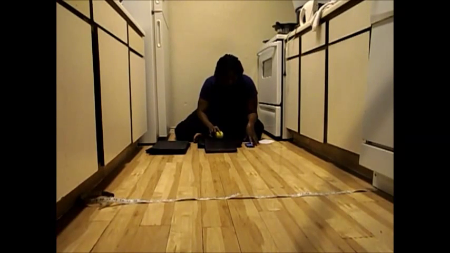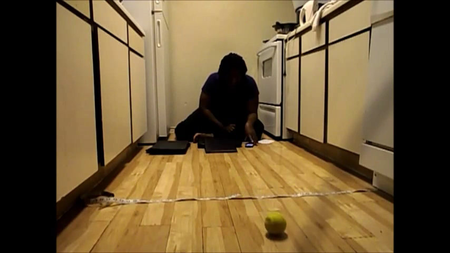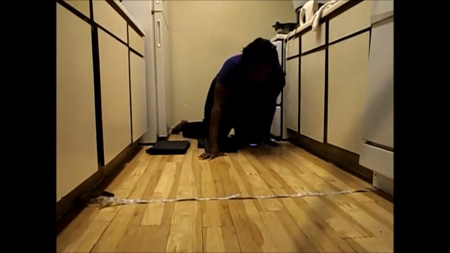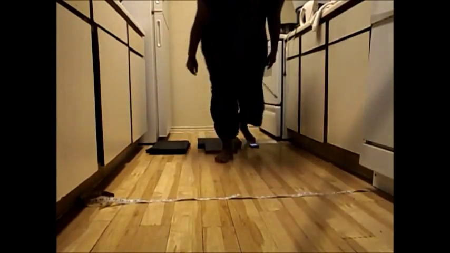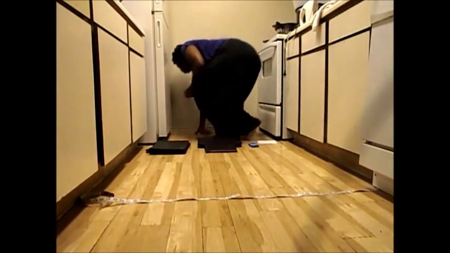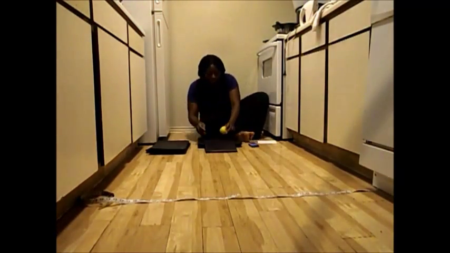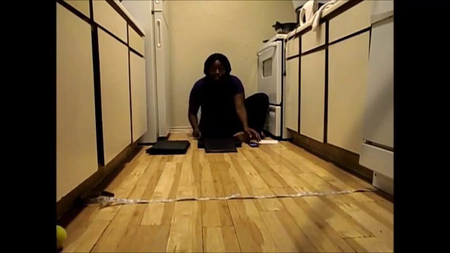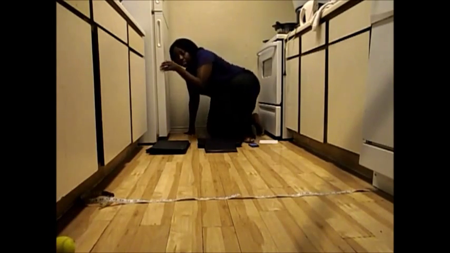Trial number 1. That one stopped at 2.89 seconds. Trial number 2. That one stopped at 2.28 seconds.